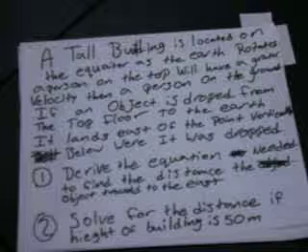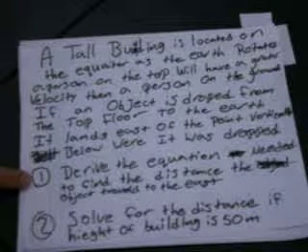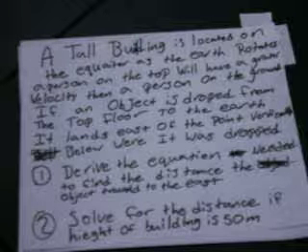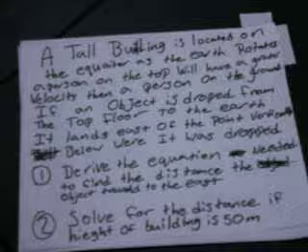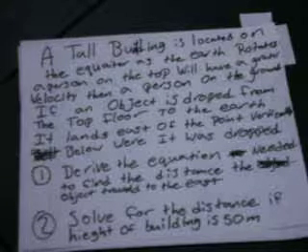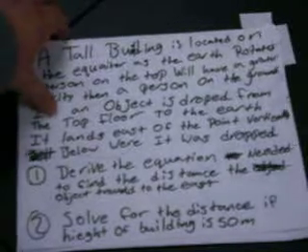The first question tells us to derive the equation to find the distance that the object traveled to the east. The second one says to solve for the distance if the height of the building was 50 meters.